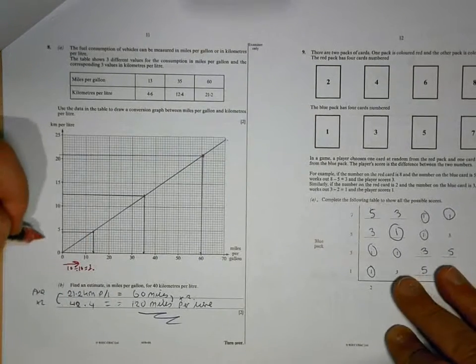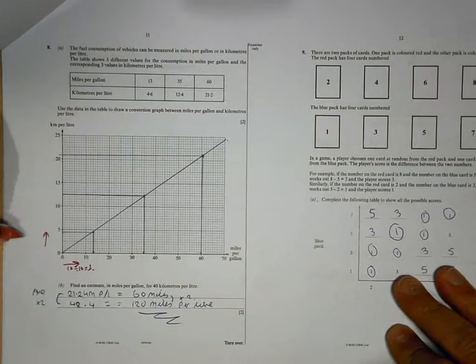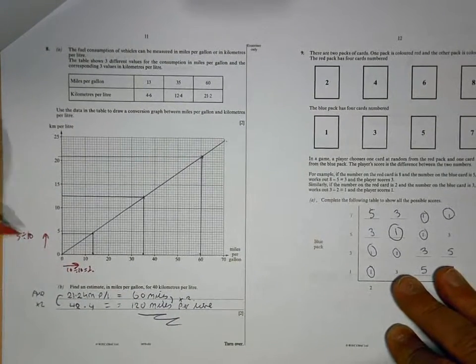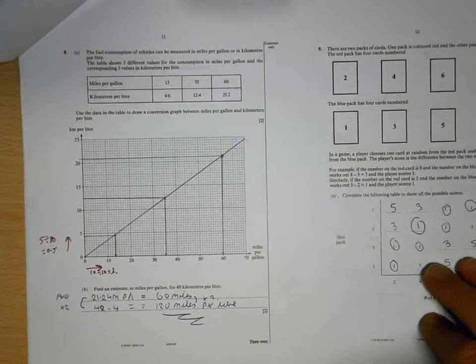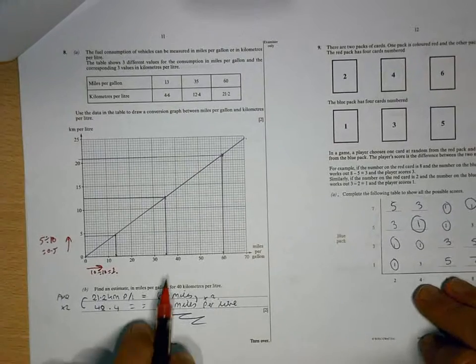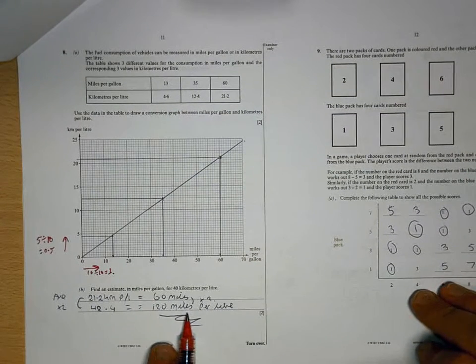On this axis it's going up 0 to 5, so it's going up a total of 5 in 10, so each little square is a half. So we're just putting that on there. It's showing the examiner that you're going to do the right thing.